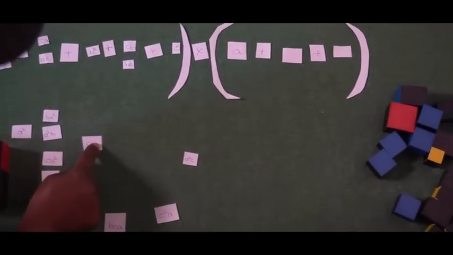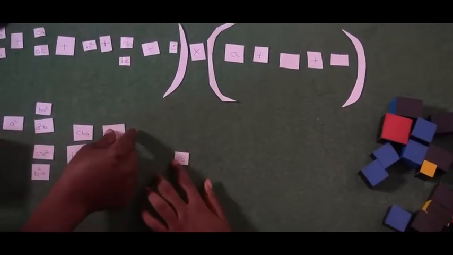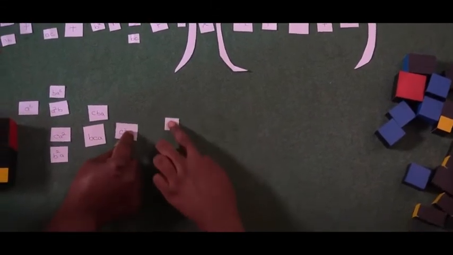Let's put all the terms that are the same. BCA squared.